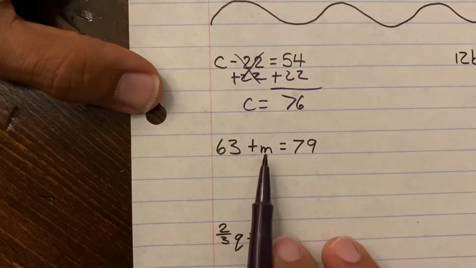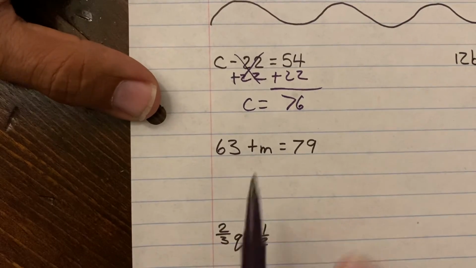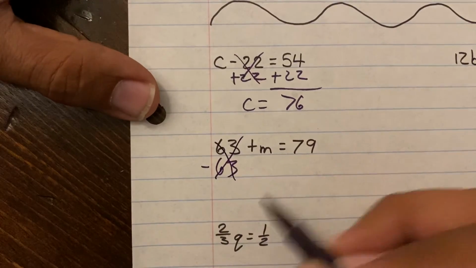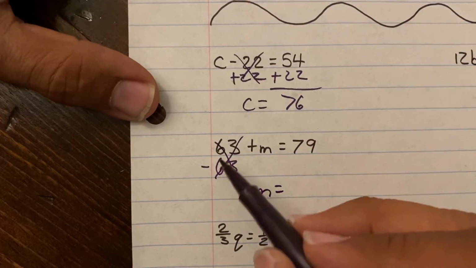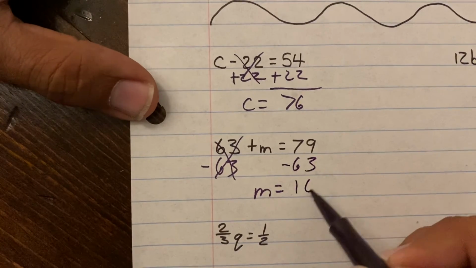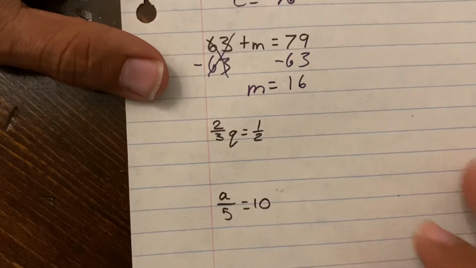Here, m is being added with 63. So I got to get rid of 63 to leave the m by itself. So I'm going to subtract by 63, and now it's gone. I'm left with m by itself. But whatever you do to one side, you have to do to the other, and I'm left with 16. So m is 16.